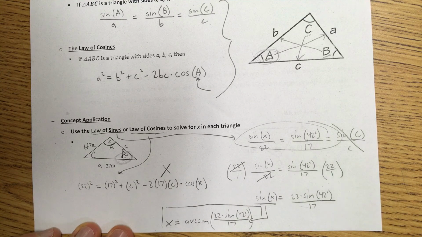In the next video, we'll look at the problems on the back side, see if we can solve some of those using law of sines and law of cosines.